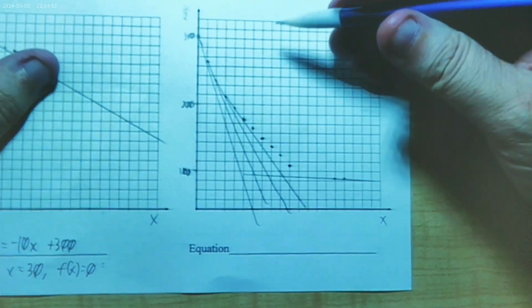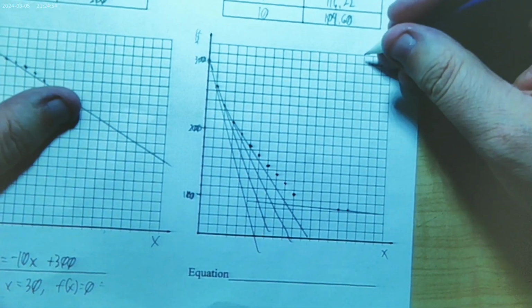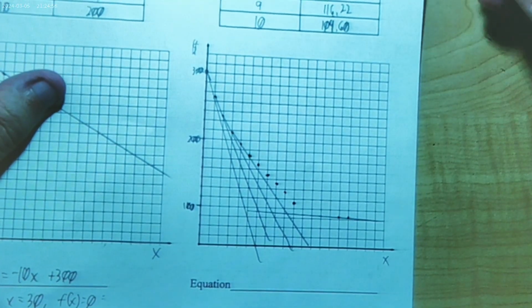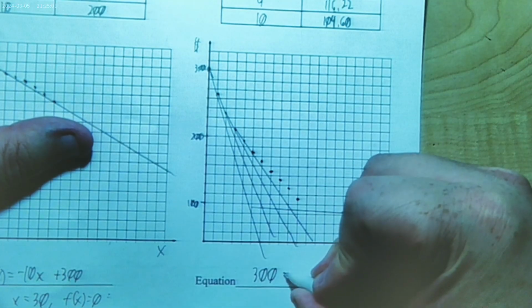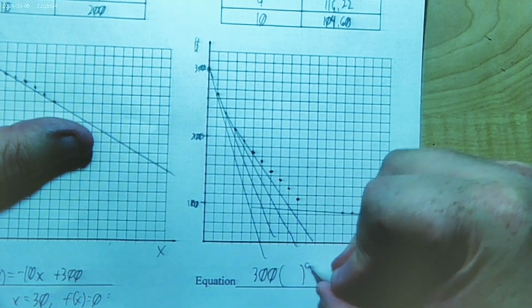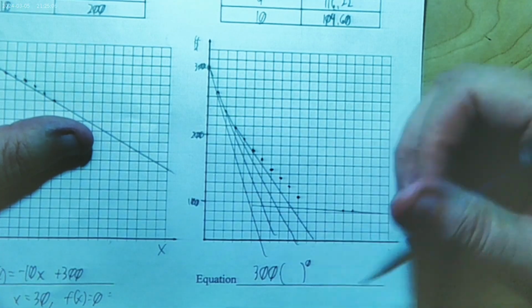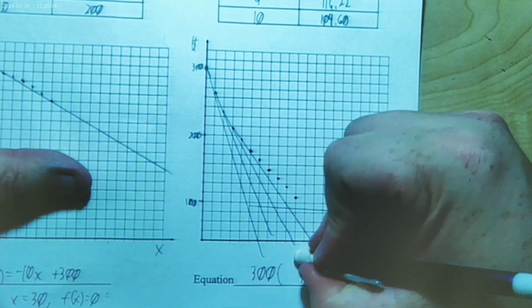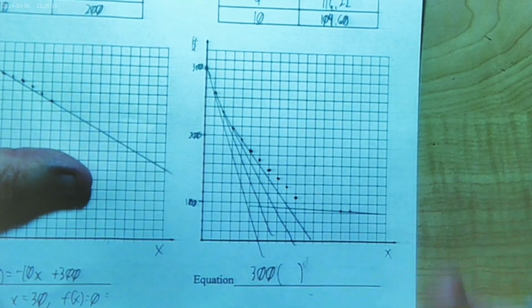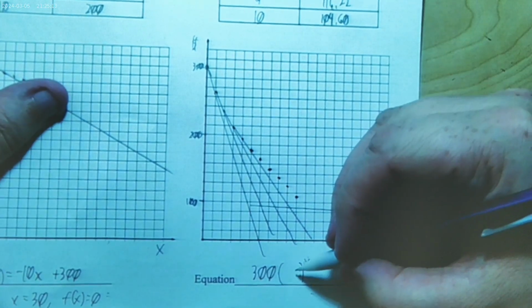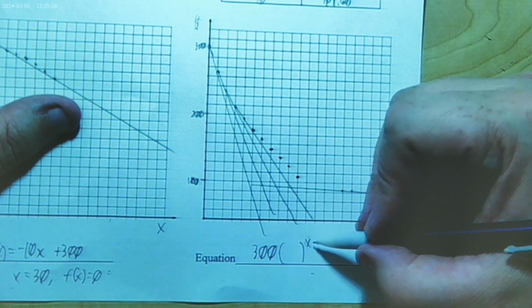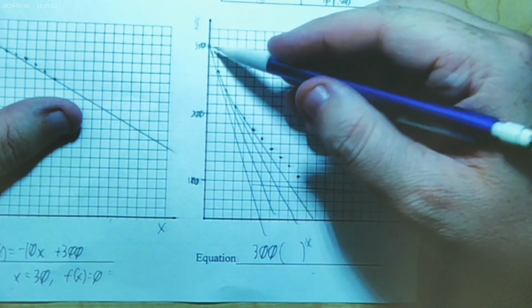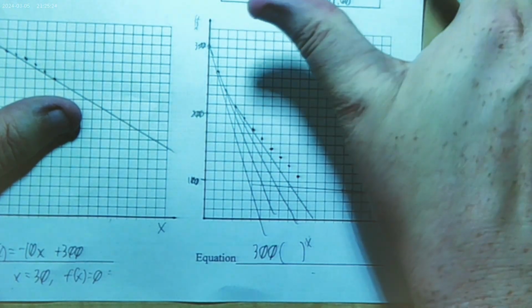So let's see if we can figure out what the equation is. We have a starting value. We have an initial value of 300. So we know this is going to equal 300. And we know whatever this number is, it's going to be raised to the x power. Whatever this factor is in here, whatever is inside this parentheses, if you raise it to the x power and set x equal to 0, you're going to get 300, which is where we start. That's where we want to be.